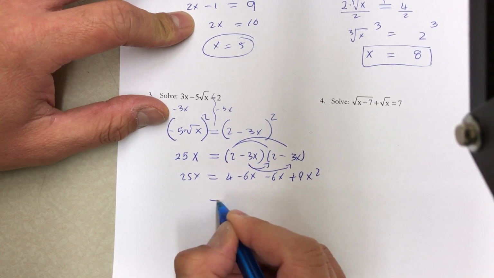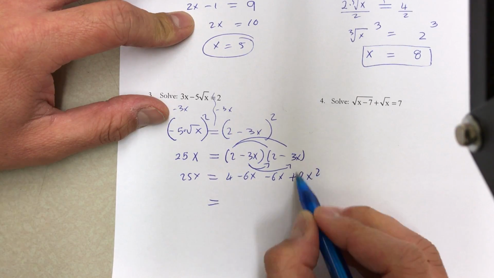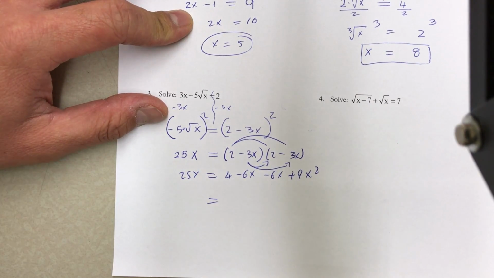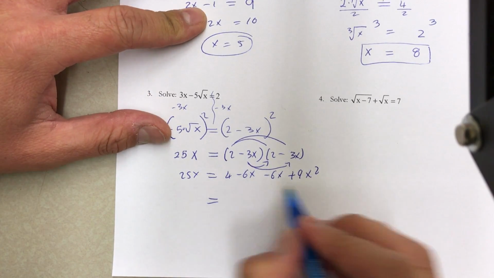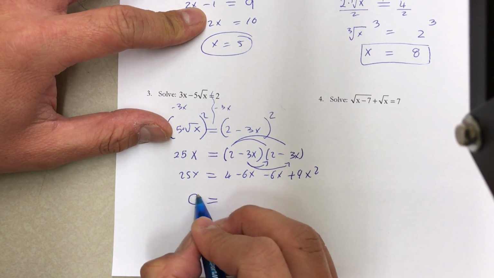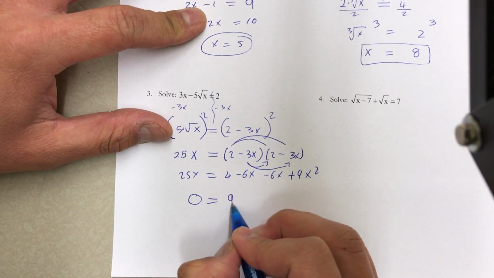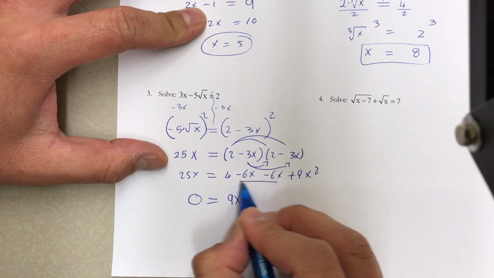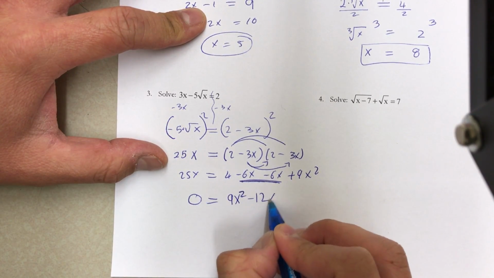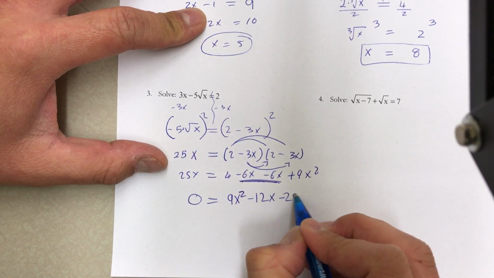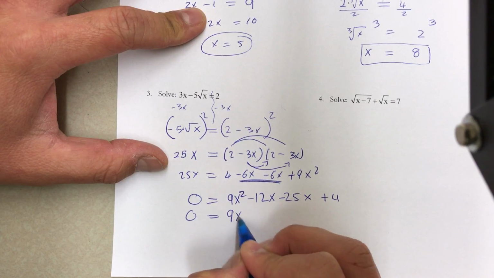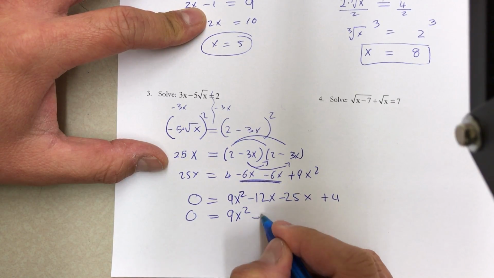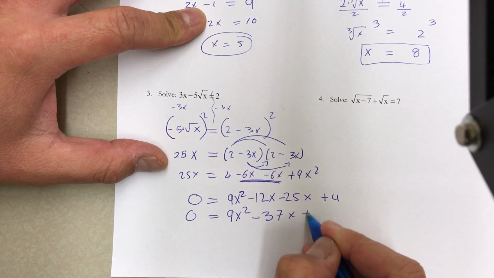Okay? So when you get down to a quadratic equation, if you get an x squared, it implies a quadratic equation. What you want to do is set it equal to 0. So set it equal to 0. 9x squared, this becomes negative 12x. You do have to subtract 25x from both sides, and then a plus 4. So you have 9x squared minus 37x plus 4.